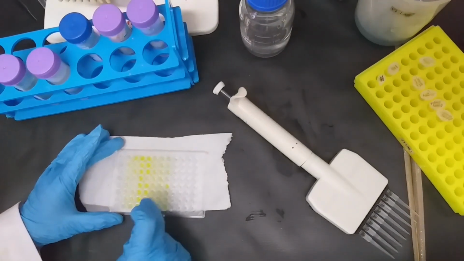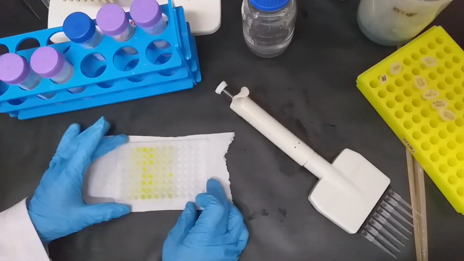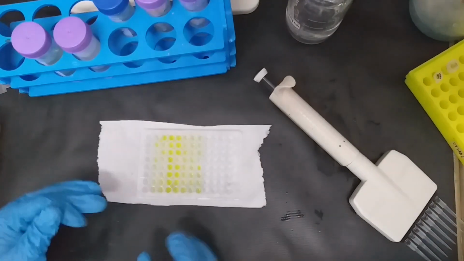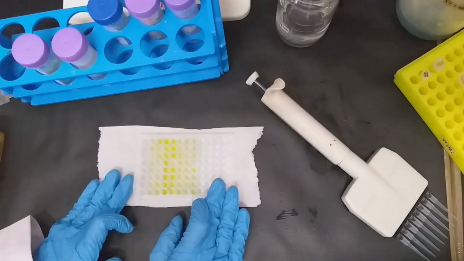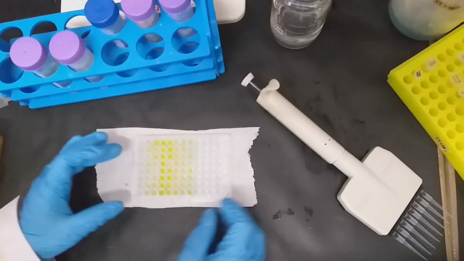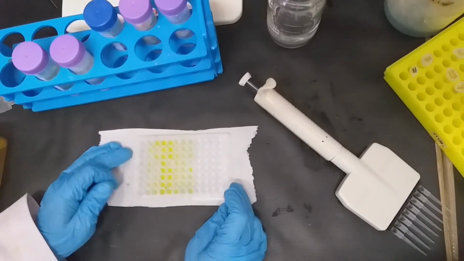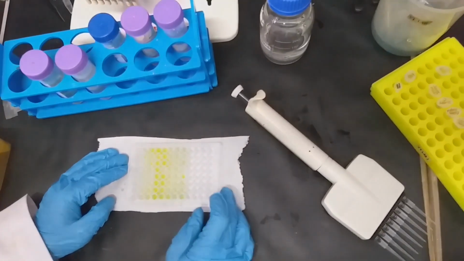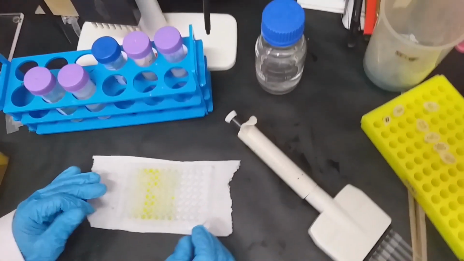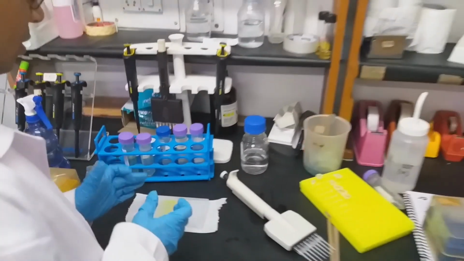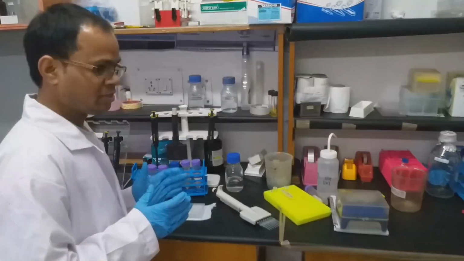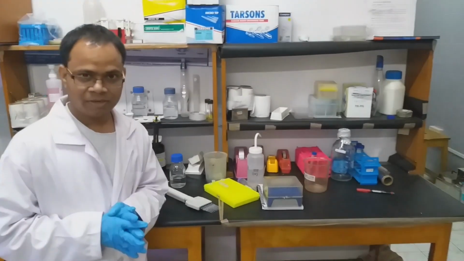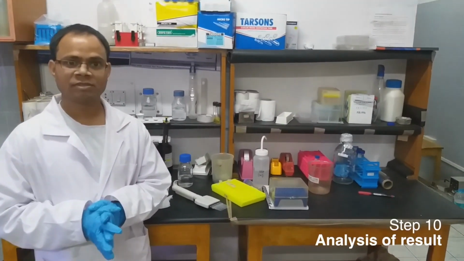So as we can see, that blue color turned into yellow color. So we have to read this in a spectrophotometer at 540 nanometer and 450 nanometer to get absolute values of these things. So this is for qualitative purpose as well as quantitative purpose.